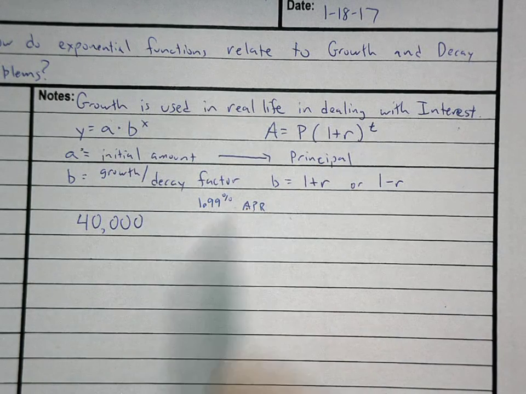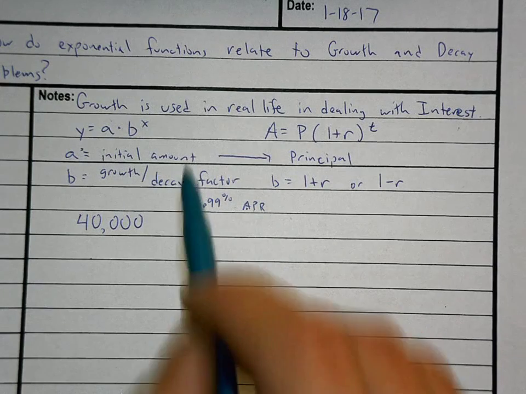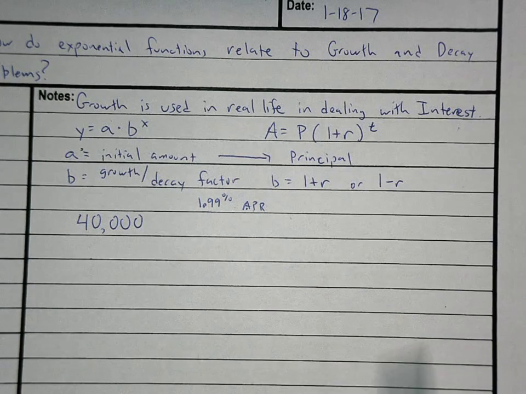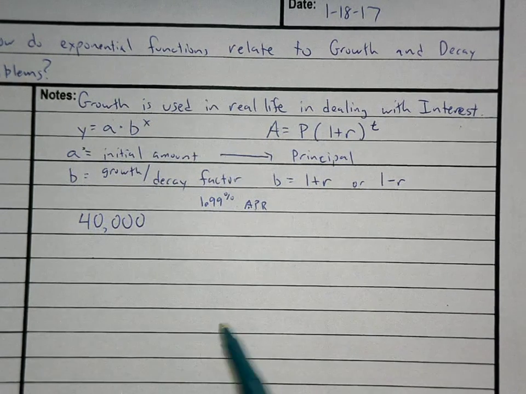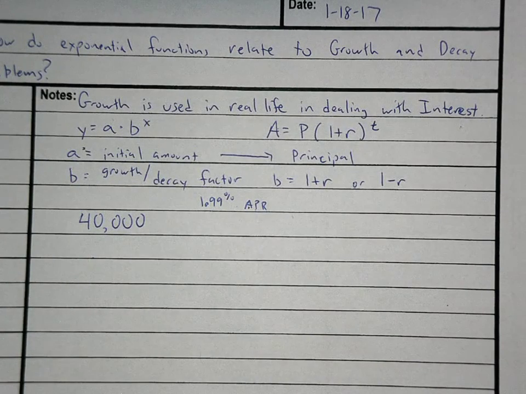Annual means every year. Every year, you're going to pay 1.99% of that. So when I look at a $40,000 truck, if I have $40,000, great, I can pay for it. I don't have to pay any extra money for interest. But if I don't and I want to finance it, I have to pay 1.99% on top of the $40,000 every year. Well, how do you figure that out? This is what we're going to do with it.